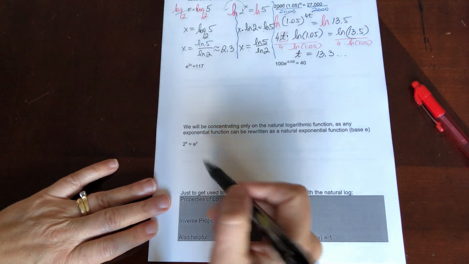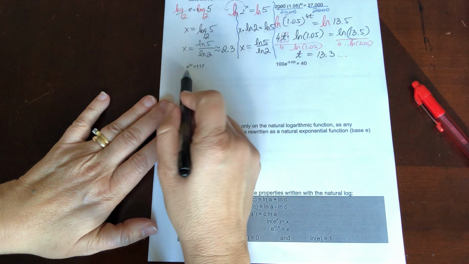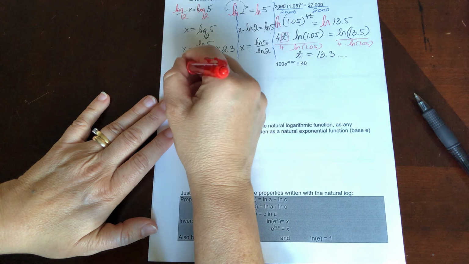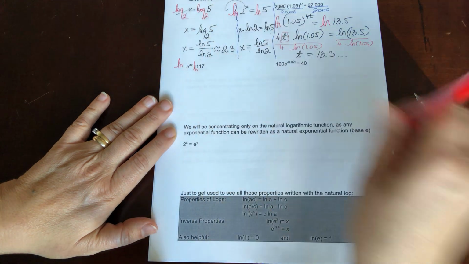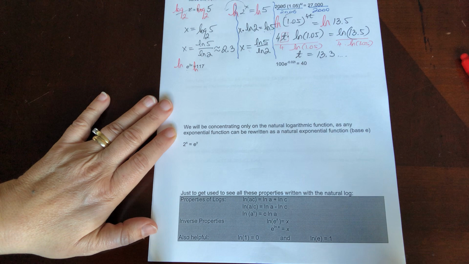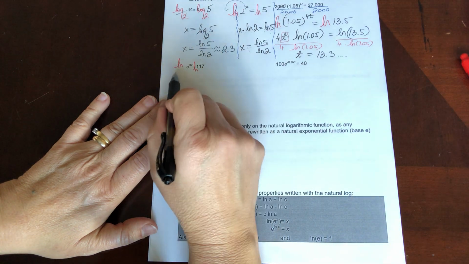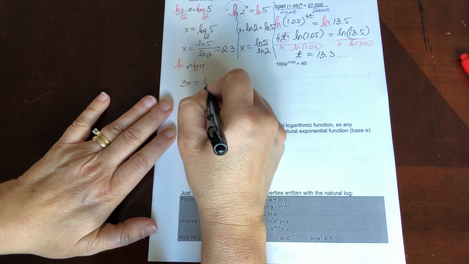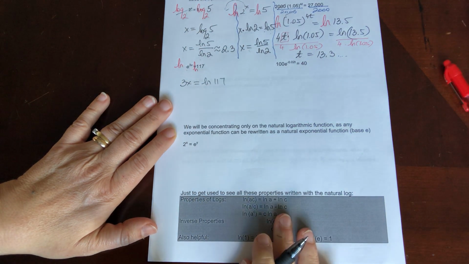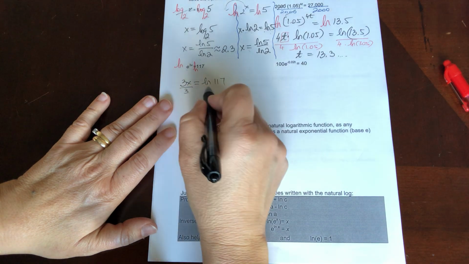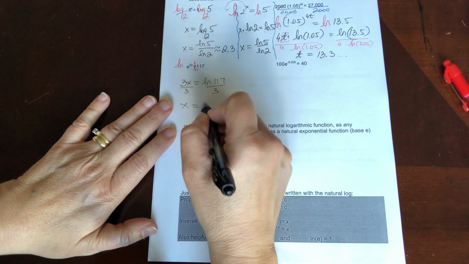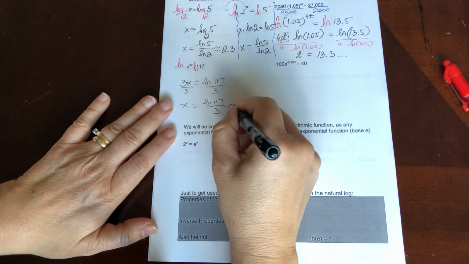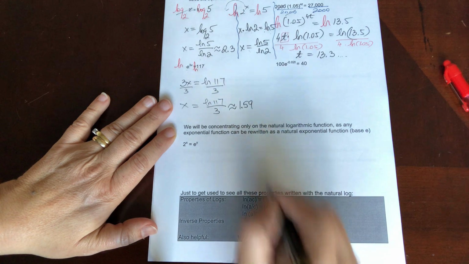All right. Let's go through this really quick. This one's a good one because the base is already e. So if I apply the natural log on both sides of the equal, what's going to happen? ln and e having the same base will cancel each other out. So I get that 3x is ln of 117. And to get to x, all I have to do is just divide by 3. Okay, put that in your calculator, you get about 1.59.